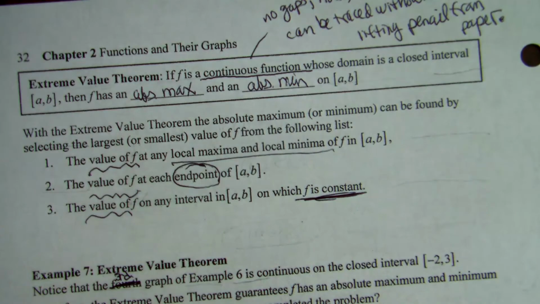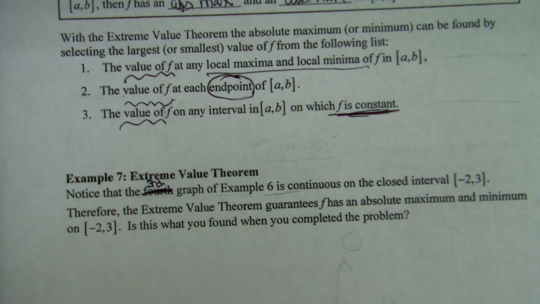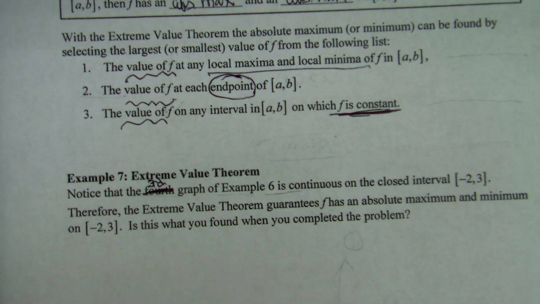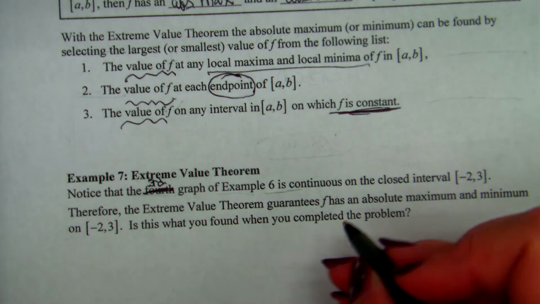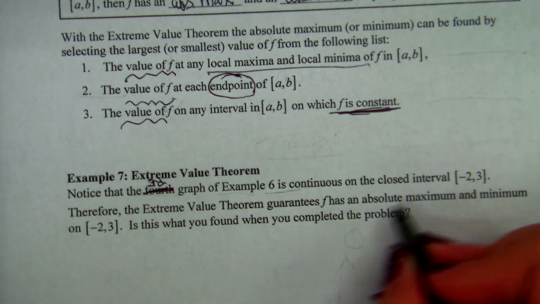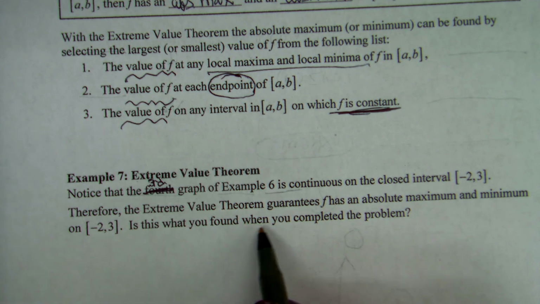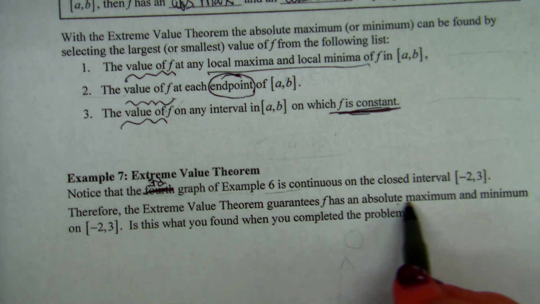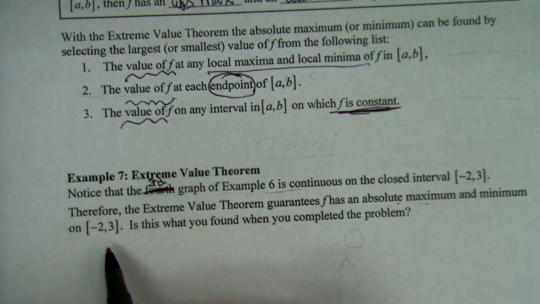Notice that the third graph of examples is continuous on the closed interval -2 to 3. Therefore, the extreme value theorem guarantees that f has an absolute maximum and minimum between -2 and 3.